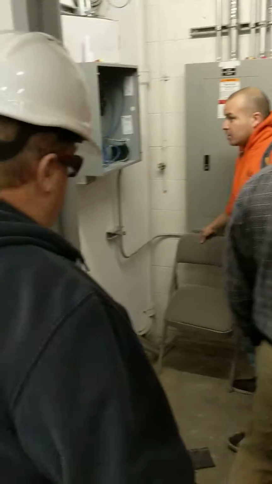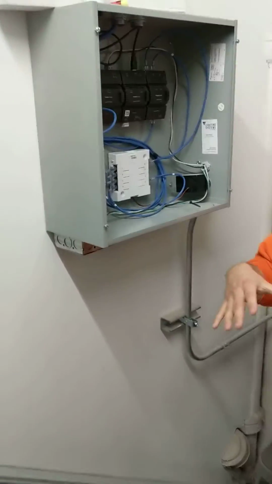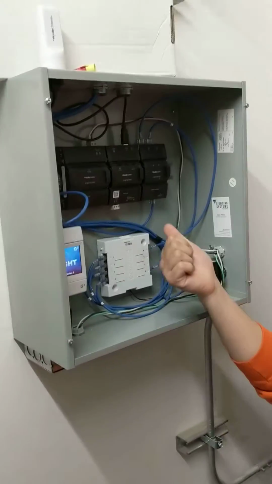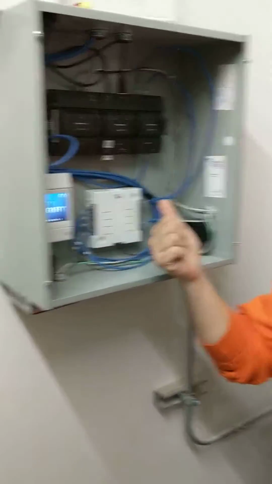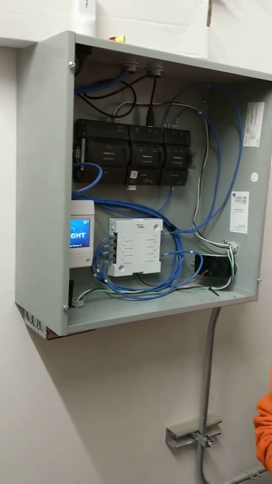Or I can share. Slips, trips, and falls, right? So all your lighting control system itself is tied back into this main brain. This is the centralized location. It's going to control your time clock as well as any global commands.